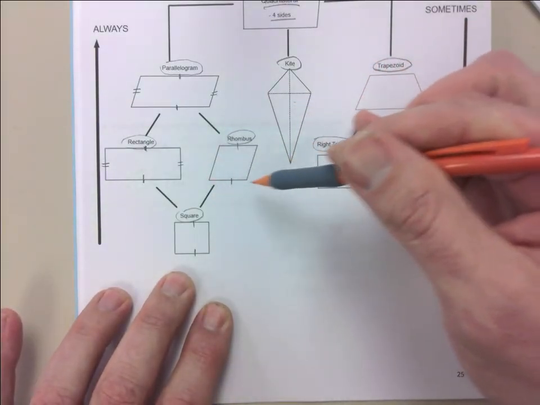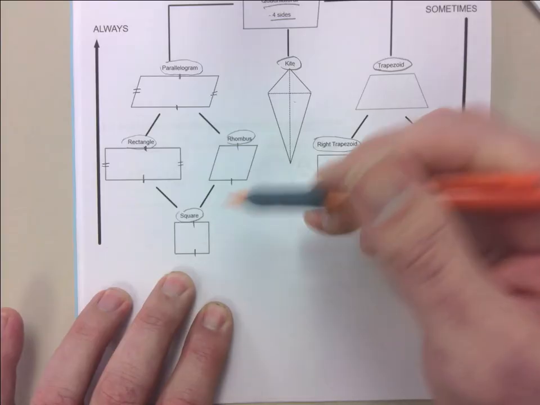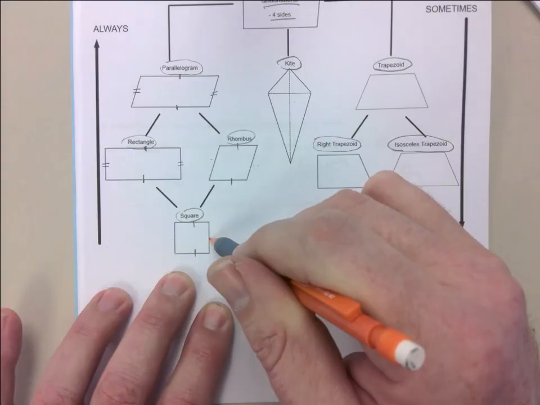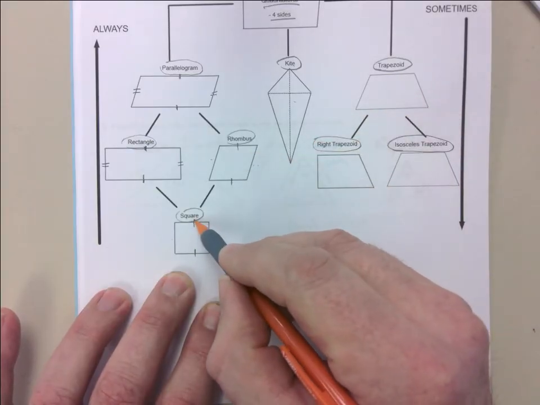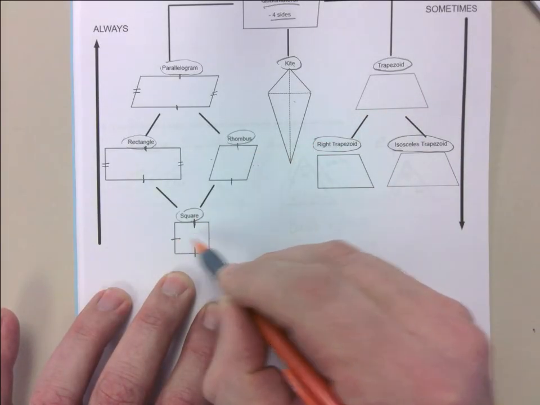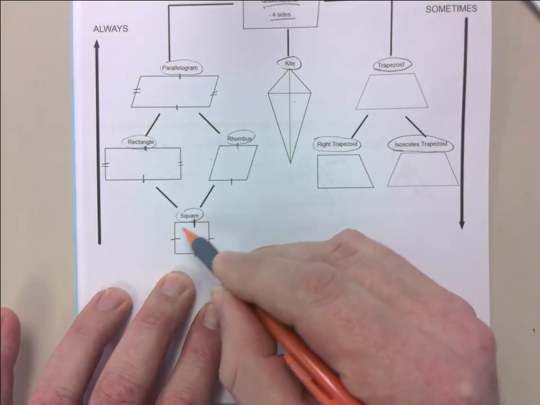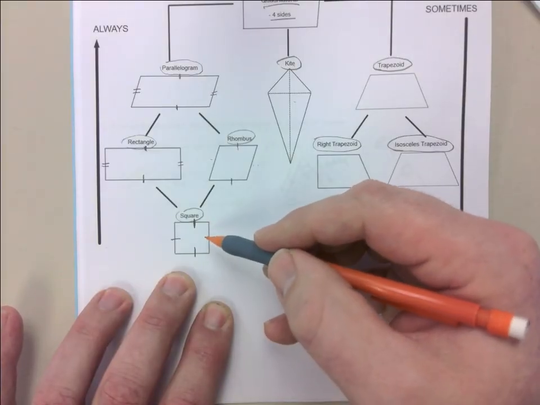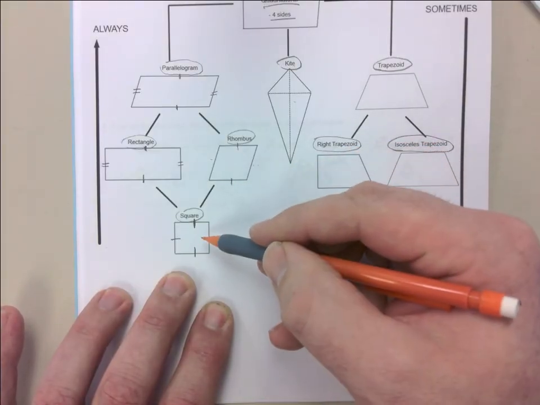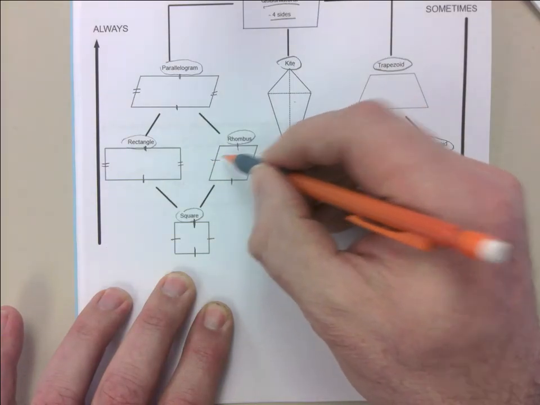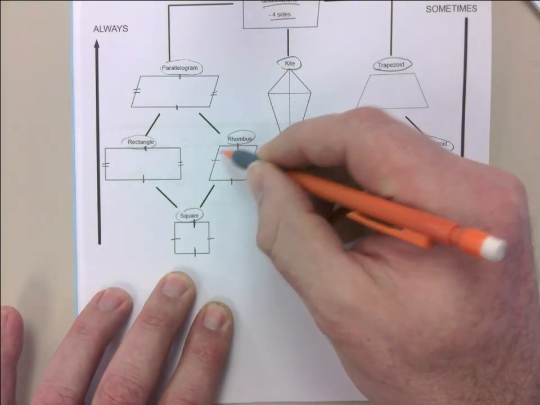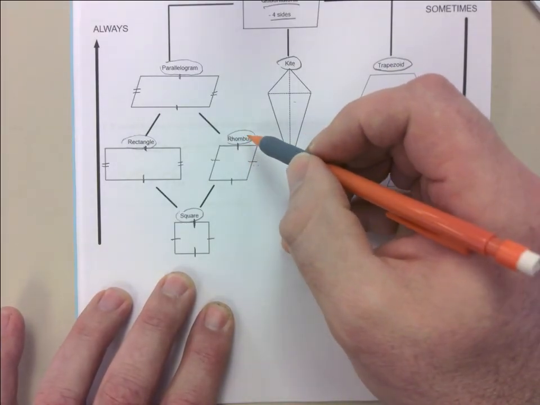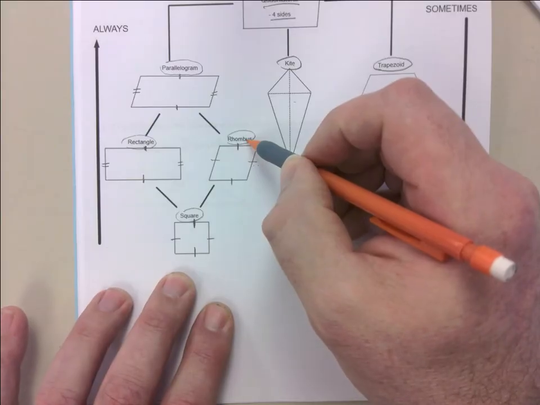Now, it's still true for rhombus and square that these 2 are the same. So are these 2. However, there's something, what do we know about a square? All 4 sides are actually the same. It's actually very specific. A rhombus is related to the square in this sense, that all 4 sides are also the same. But it's a slanted square. I think of a rhombus as a slanted square. Okay.